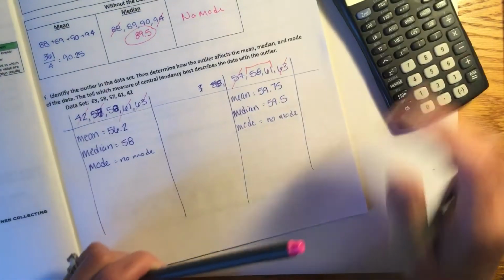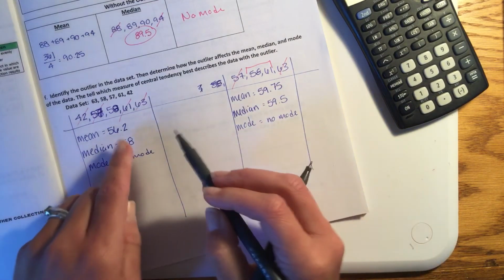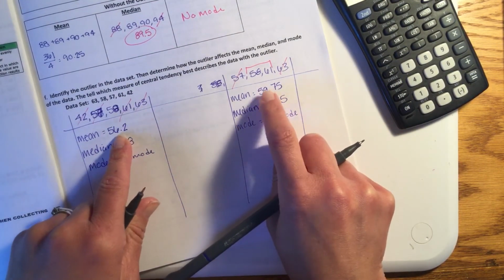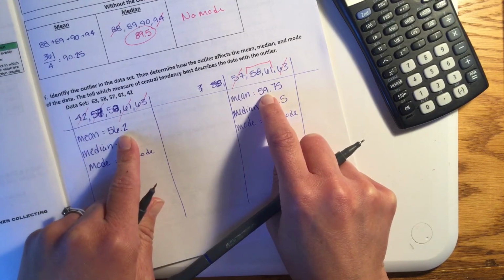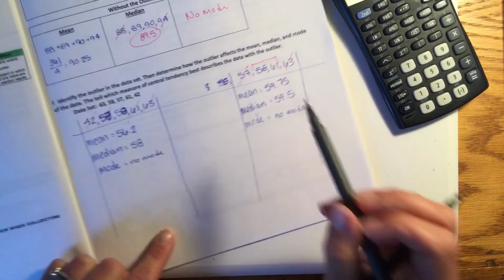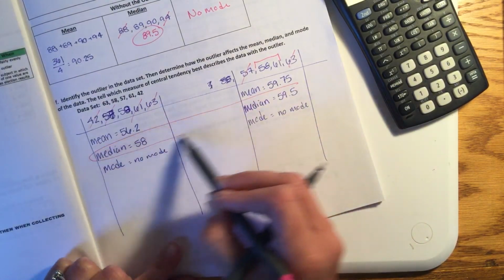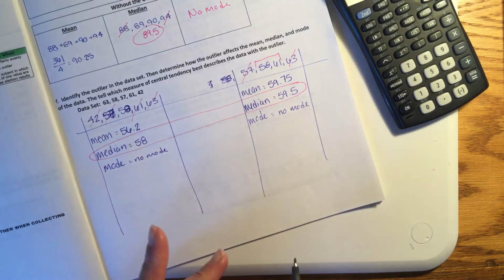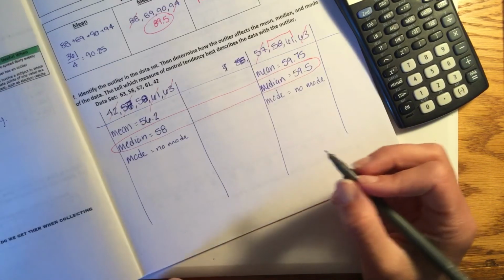Okay, so if you look, there is almost 3 between the two different means here, but here the medians are only off by 1. So the median is more consistent even without that outlier in there. And so that's why you would use the median.